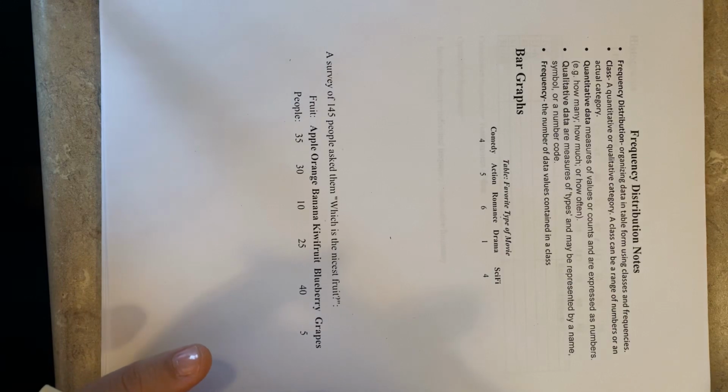All right, this is day 3 of Unit 6. We're going to do frequency distribution notes, just basically talking about different types of graphs that we can use to show frequency. Frequency distribution is organizing data in table form using classes and frequencies.